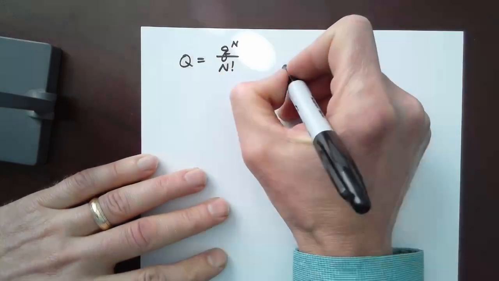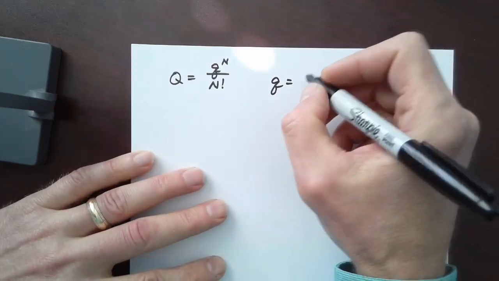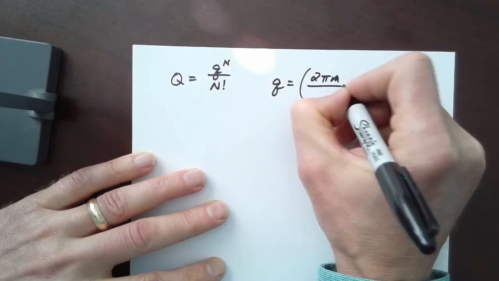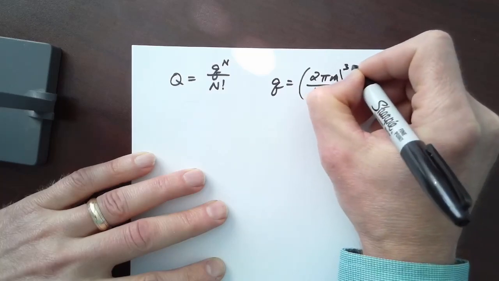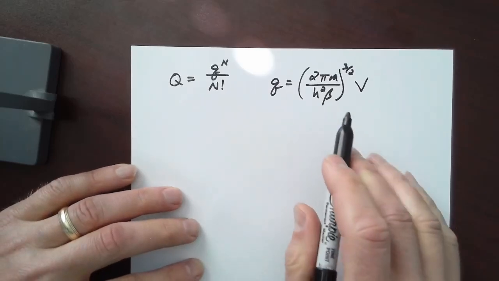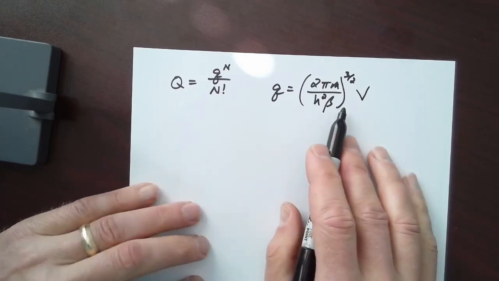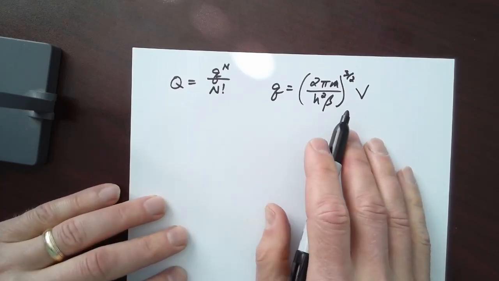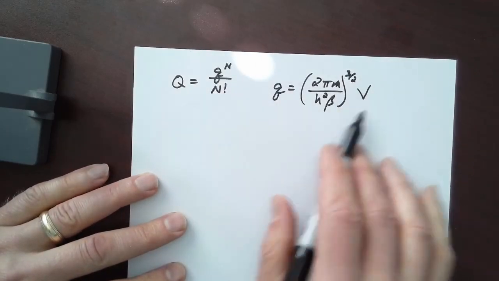The reason why we like molecular partition functions is because we can calculate them pretty easily. This one is (2 pi m over h squared beta) to the 3 halves times V. Now how do we calculate this? We calculate this from the energies associated with a particle in a one-dimensional box. I'm not going to go through that at this point, but this can be done.